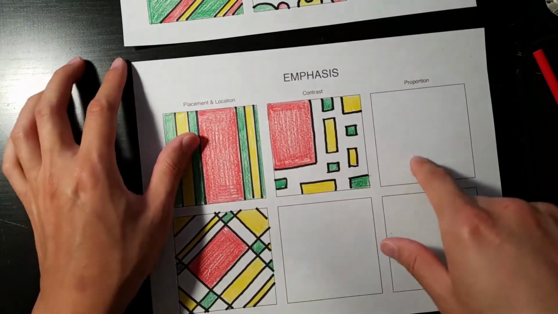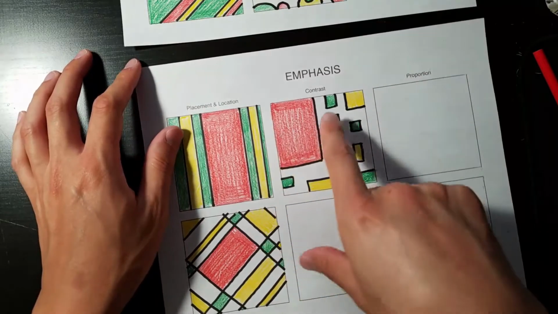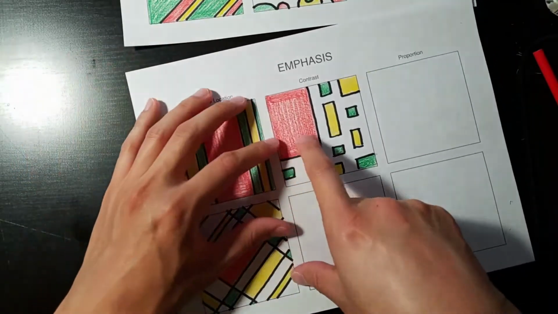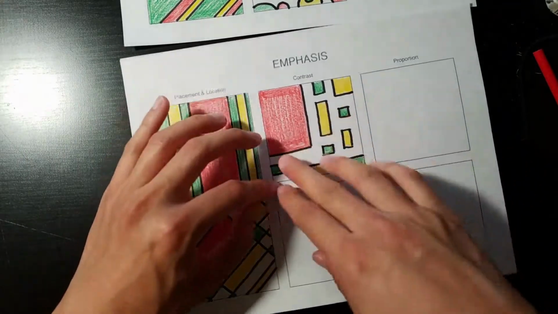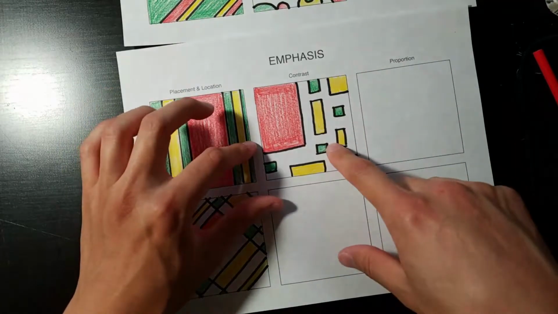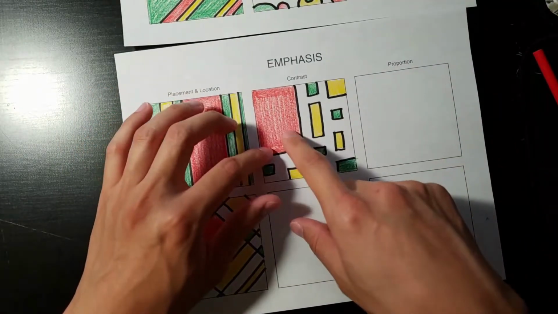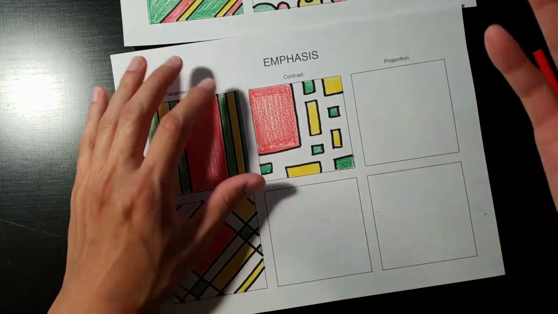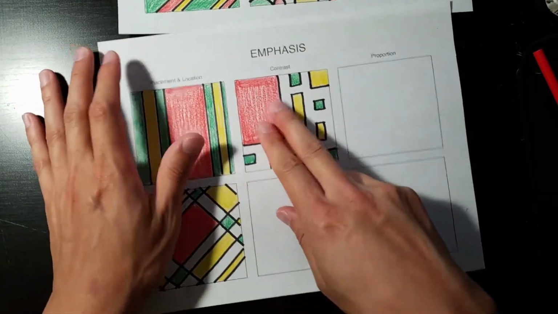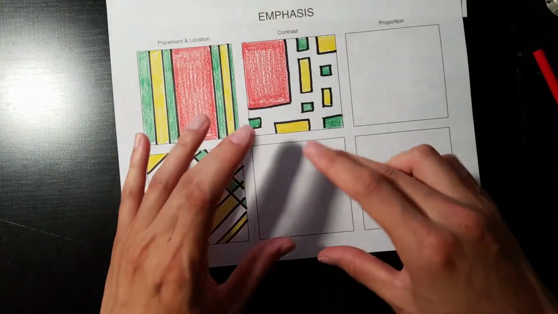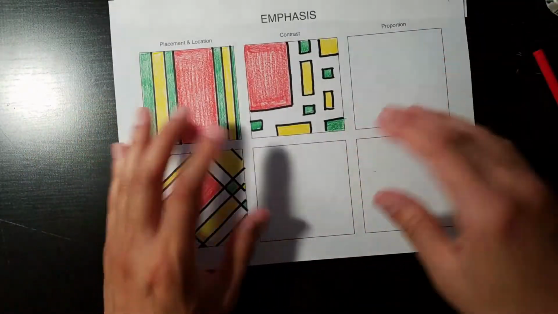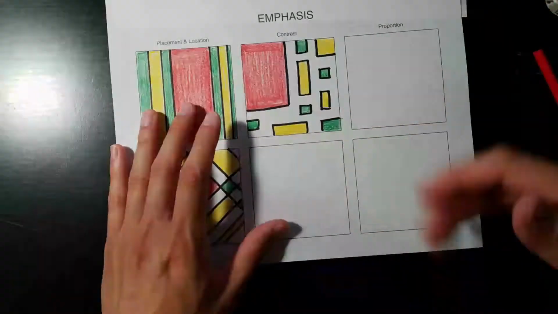At the same time, we're also using place and location to emphasize, because we just shoved this into the top left corner, and then everything was set to the bottom right corner. And also we used the power of contrasting color to even accentuate the emphasis on this red rectangle right here. So for the second one, I want you to create your own design, another design.